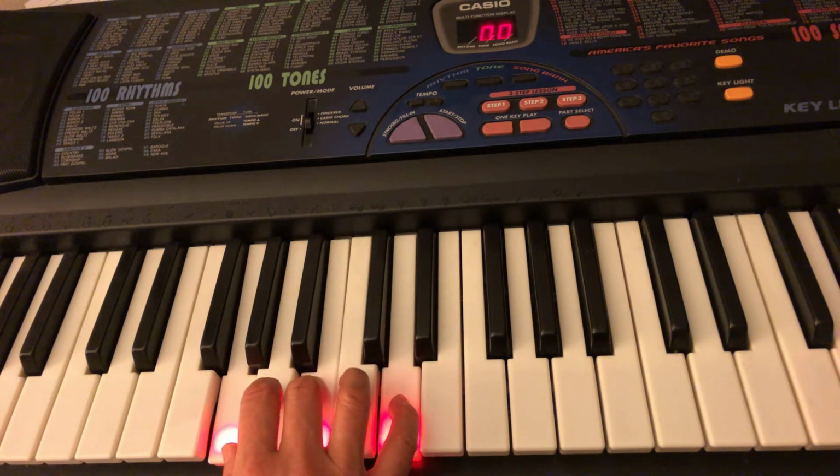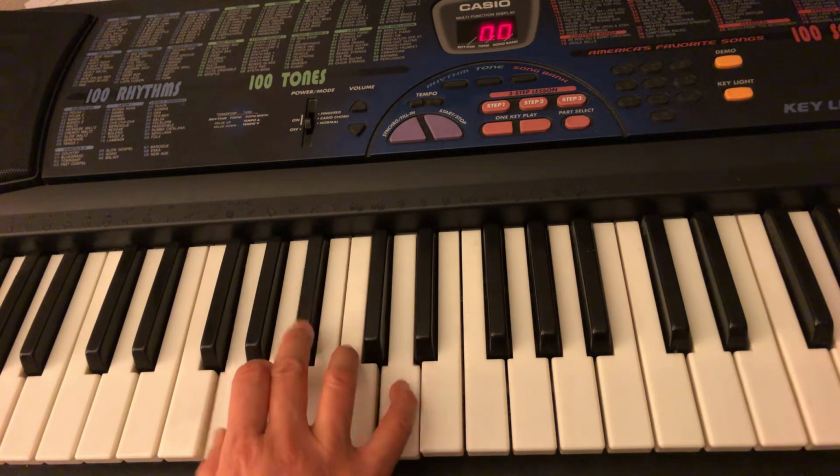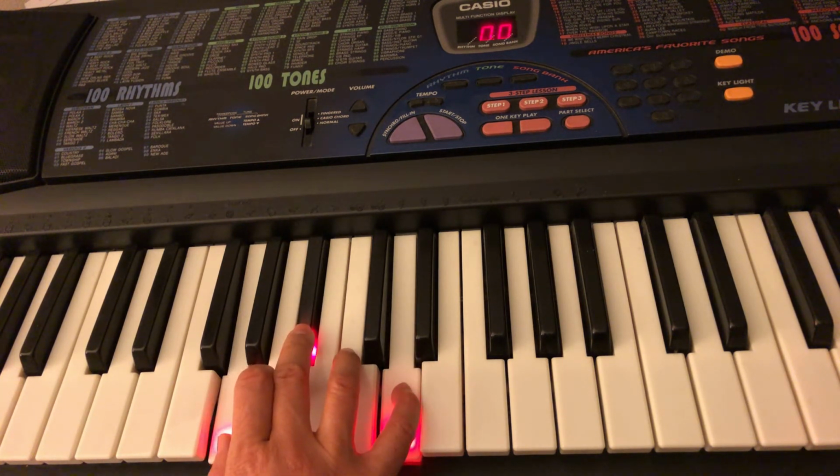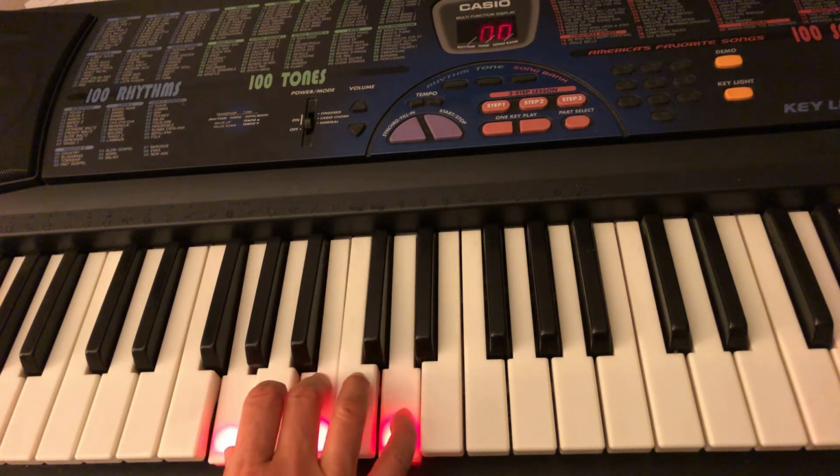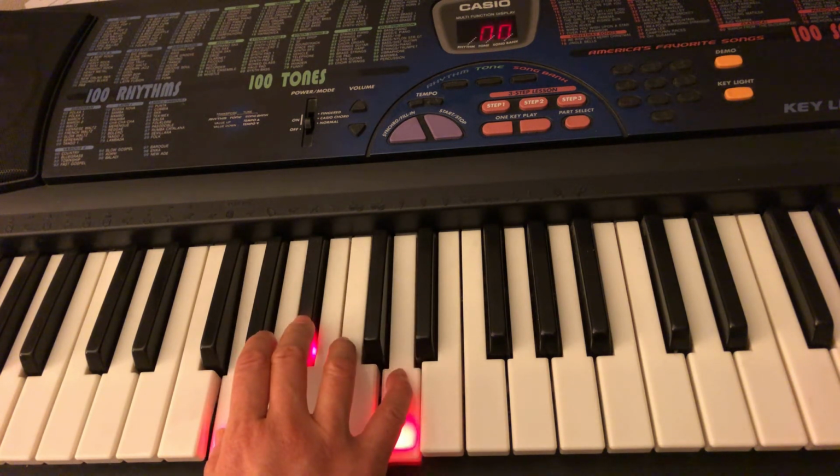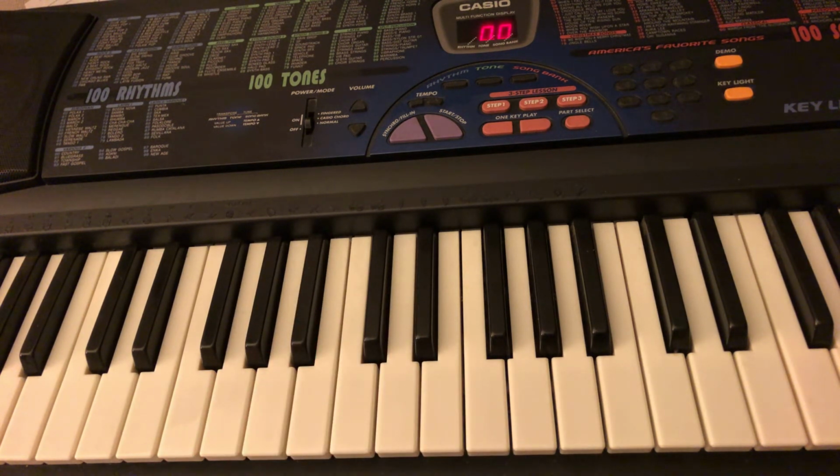So I'm going to move the middle note to the left. Obviously sad. Minor. Major. That's happy. Let's make it minor. Sad.